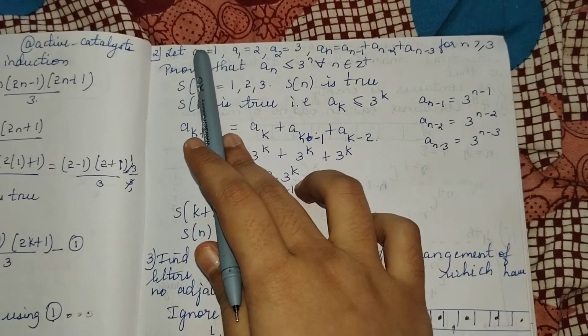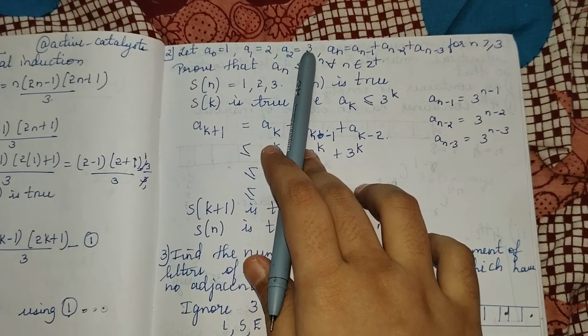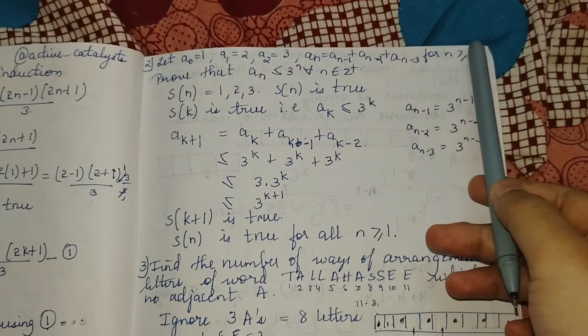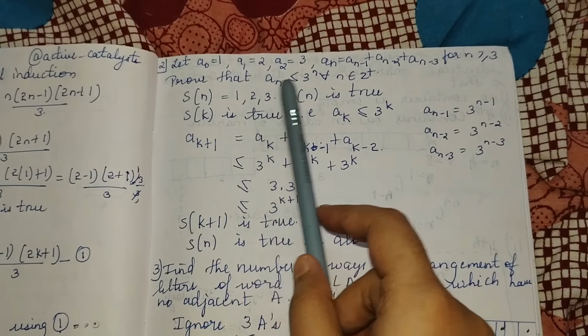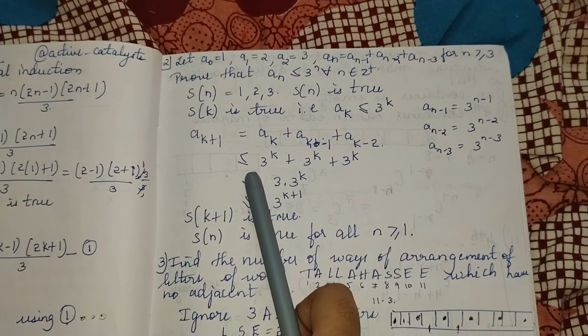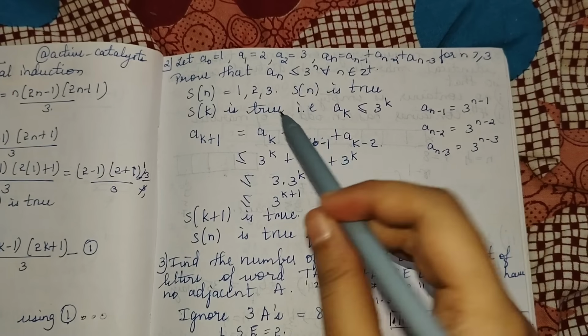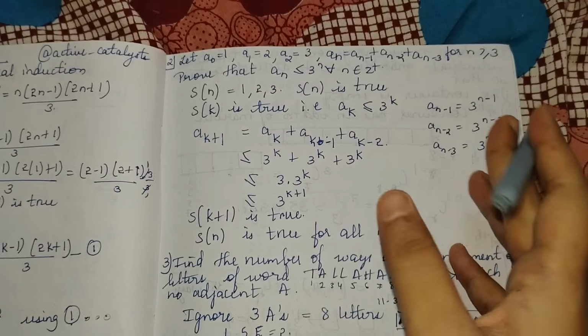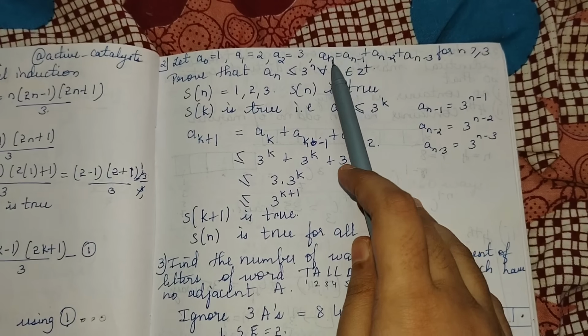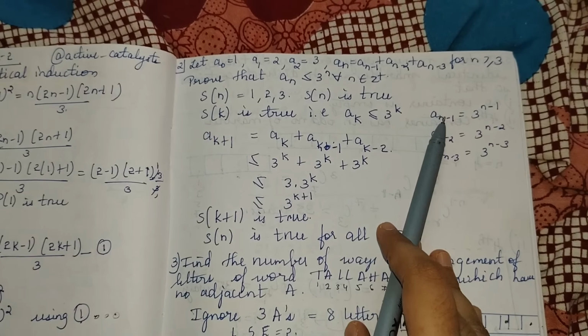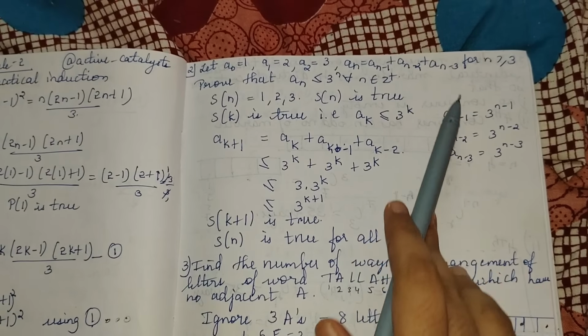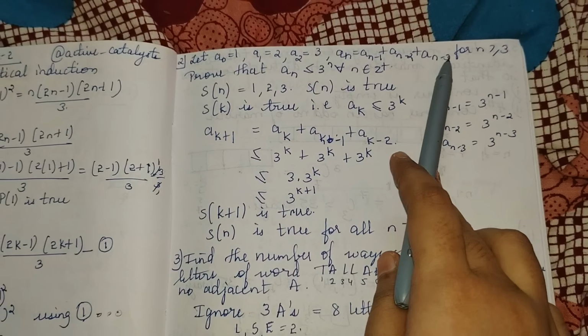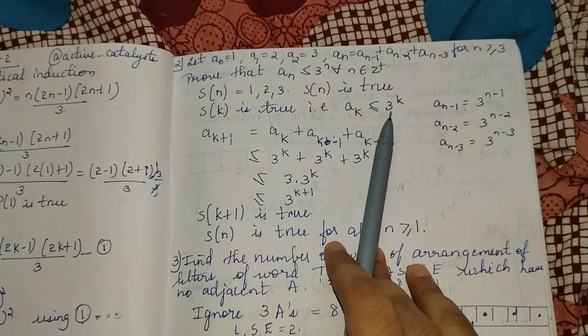Okay, in the second one, they have given a0, a1 and a2 values, and they have given one particular equation to you. We have to prove this. In order to prove this, we have to find the next term of it. Now see here, we have a(n minus 1), write it as it is. a(n minus 2), write it as it is. a(n minus 3), write it as it is.